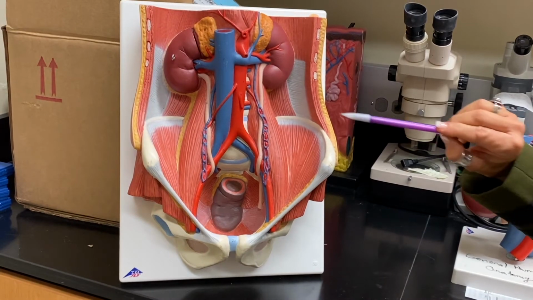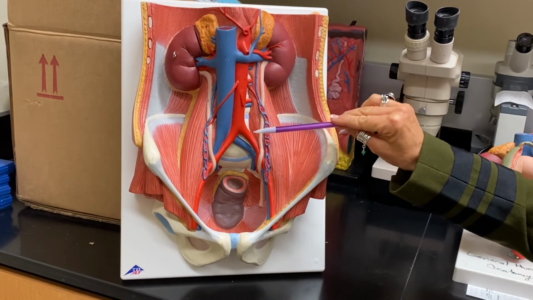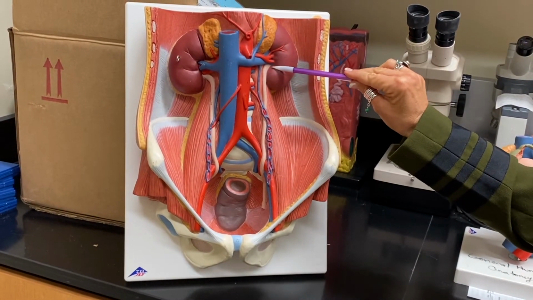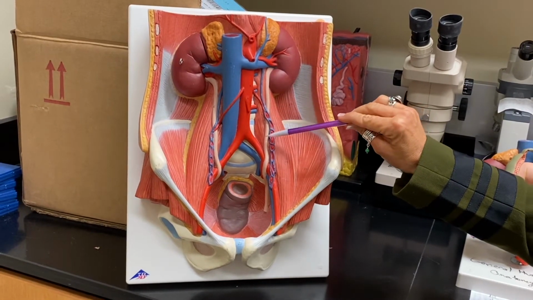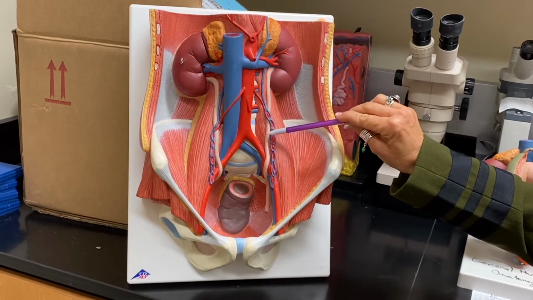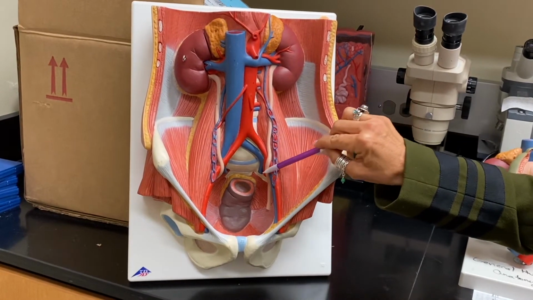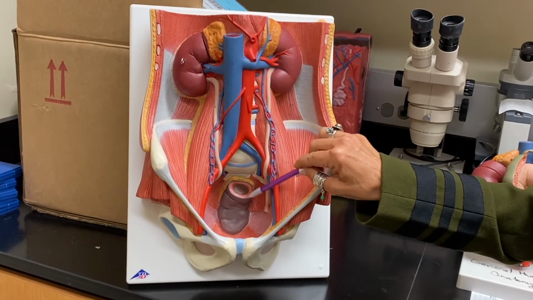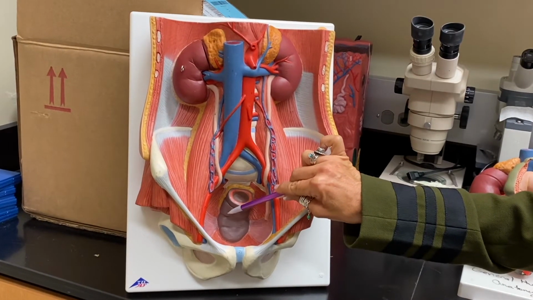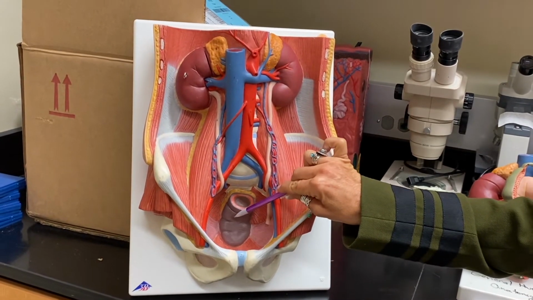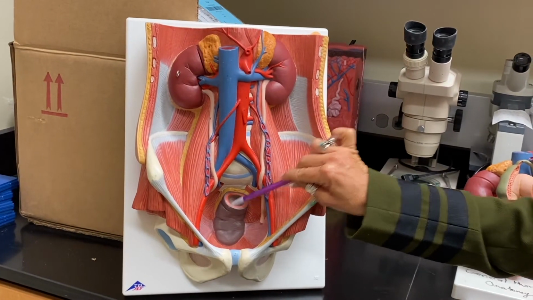In addition to the arteries and veins, we can also see the ureters passing through the abdomen, posterior abdominal wall, and entering the pelvis to go and empty into the bladder. This is the rectum, which is the most posterior structure of the pelvic viscera.